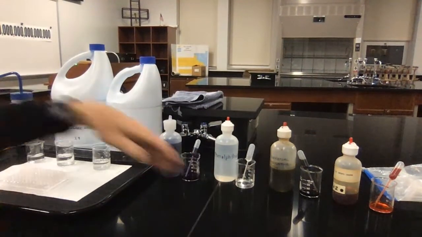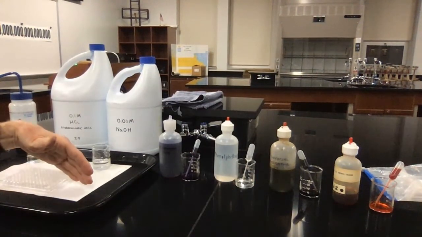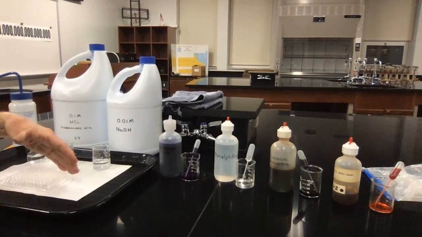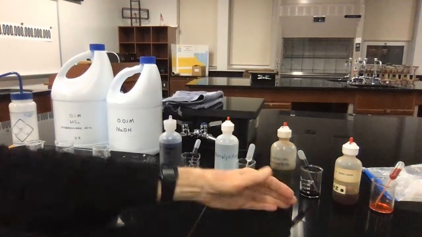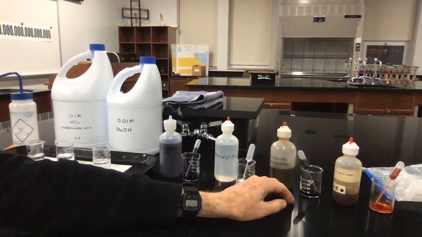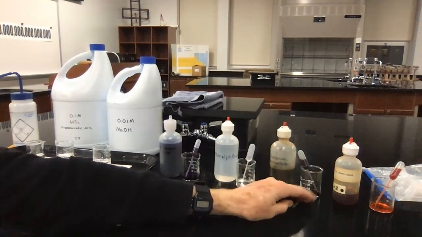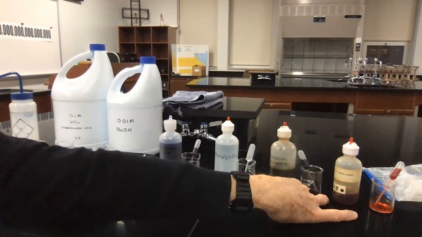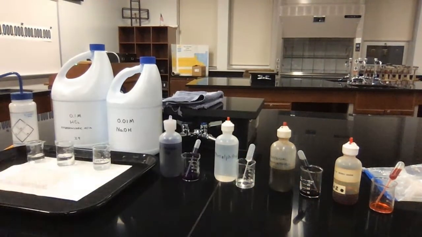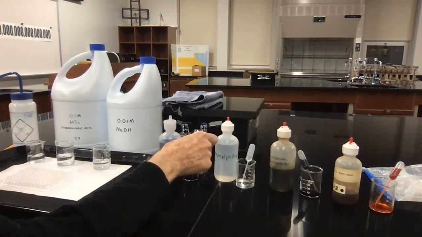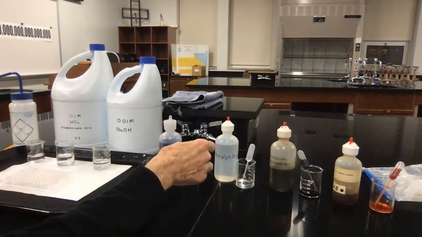I'll do it with phenolphthalein. I'll use row C. And then I'll finally do the last two on the next 2 rows, again putting a drop of each of the indicators into my solution. So I'm just going to start here, and then I'll turn the video off so that I don't have to waste too much of your time.